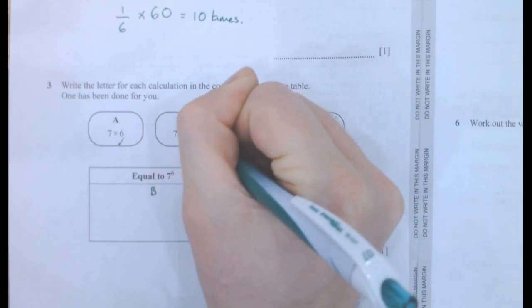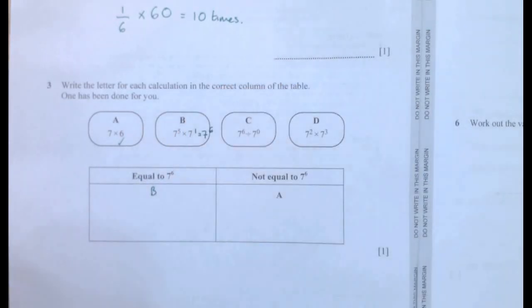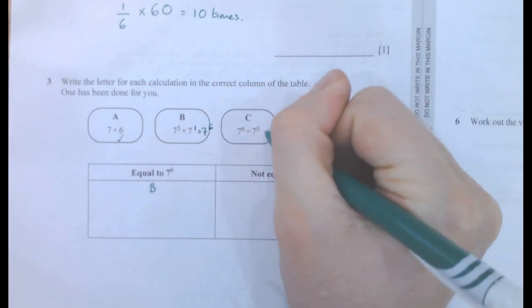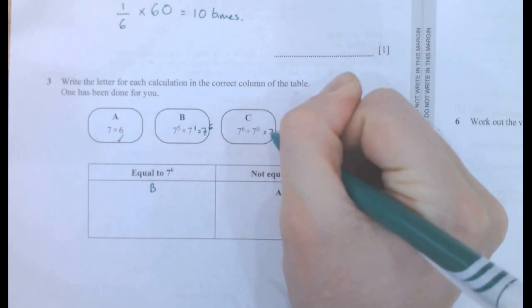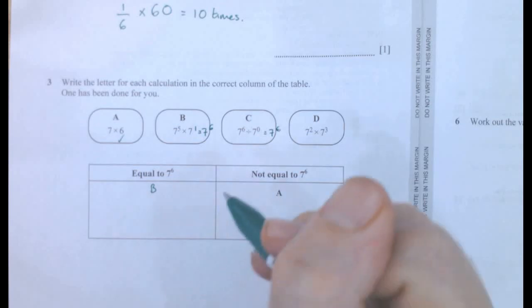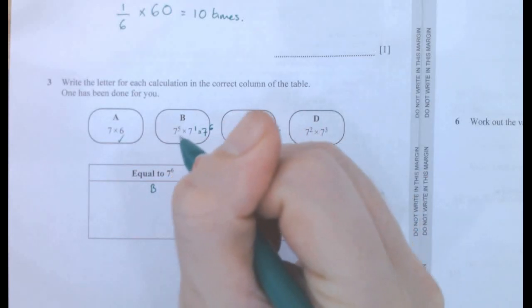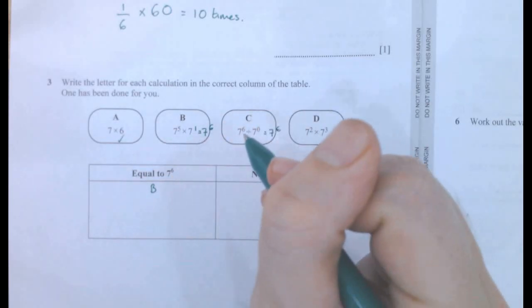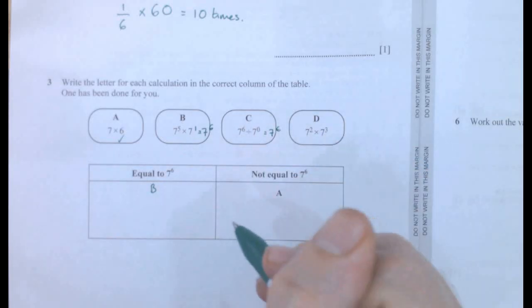The reason that it's 7 to the power of 6 is because you add the powers. When you're doing your multiplication law, you add the powers. When you're doing your division law, you subtract the powers. And in this case, that would be 6 take away 0, which is 6, and so you'll get 7 to the power of 6 there. Multiplication law is to add the powers if you've got the same bases, they've got to be 7s, and the division law is to subtract the powers if you've got the same bases.